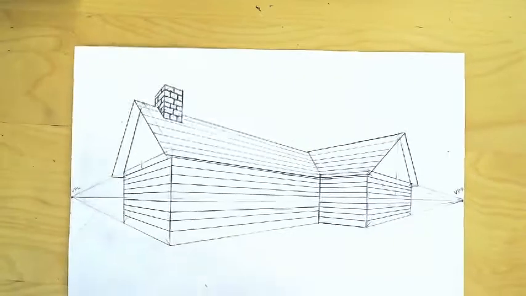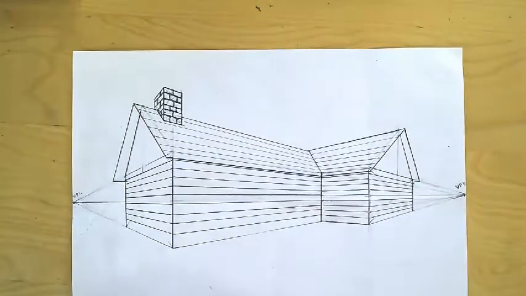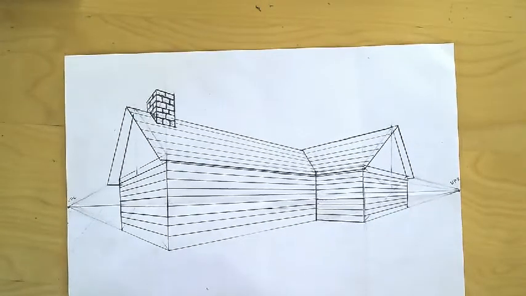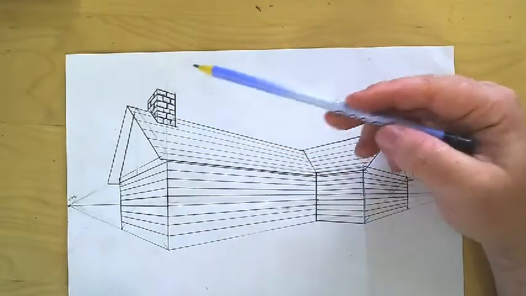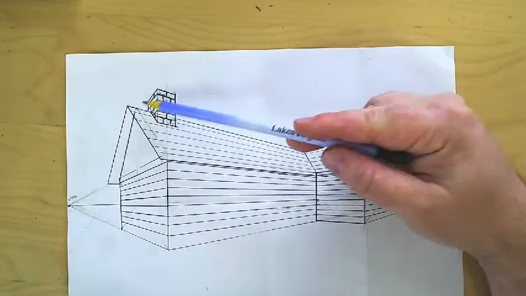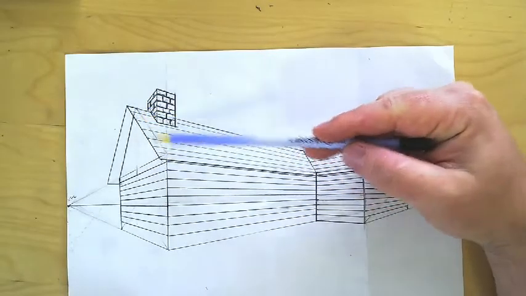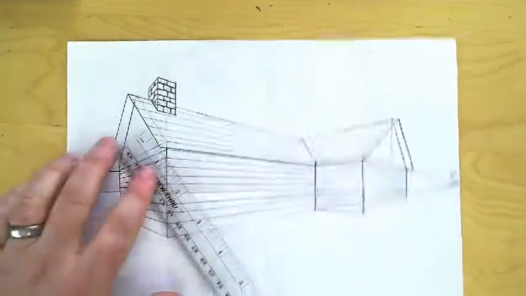Okay, so for the shingles themselves, the shingles are going to be staggered like the chimney, but instead of going straight up and down, they're going to go the same direction as the slope of the roof itself.